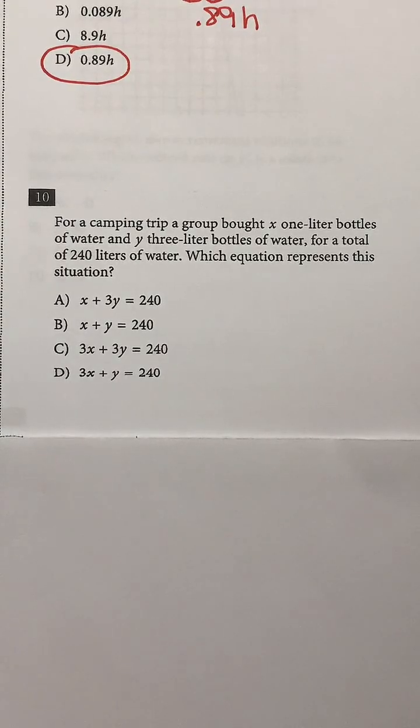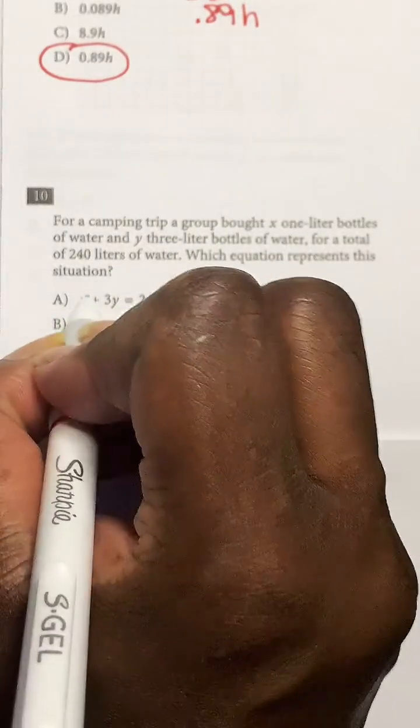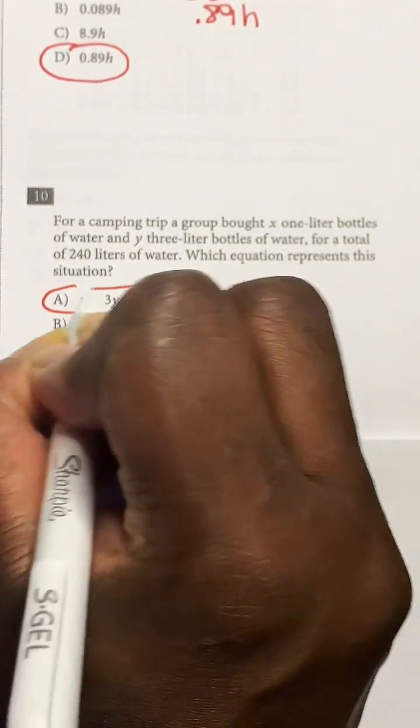Oh, there's another Naya. Oh, let's fight it out. Good. Everyone is saying A. Yes. Very simple. Very easy.